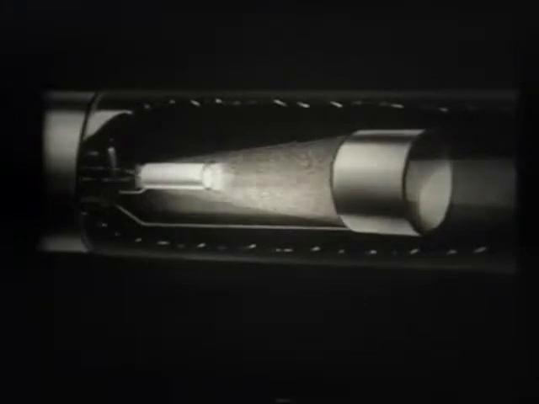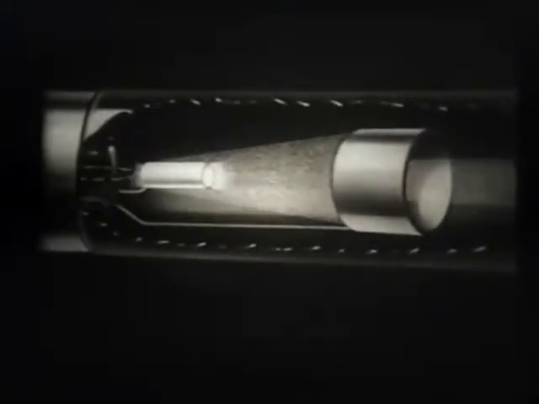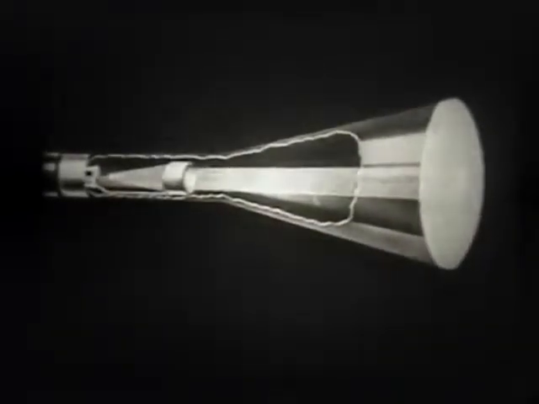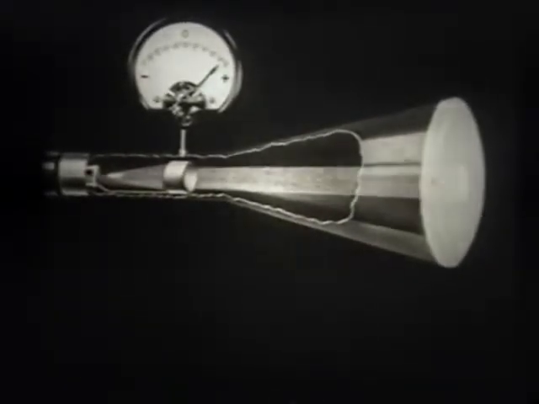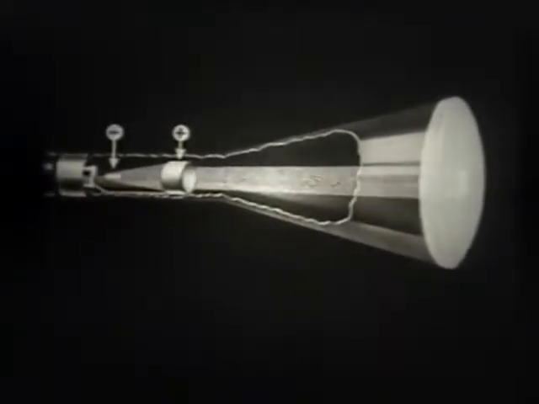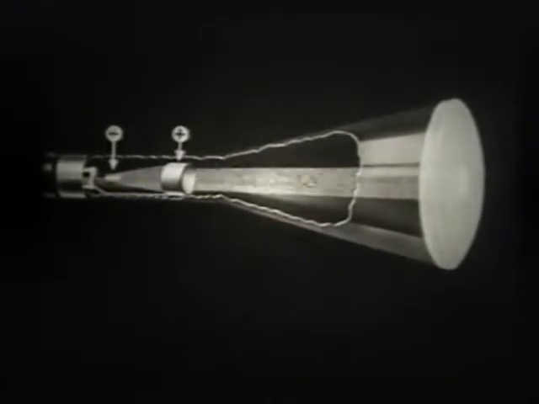The anode farthest from the cathode is called the accelerating anode. It is a metal cylinder which carries a high positive charge. And since unlike charges attract, the negative particles or electrons given off by the cathode are drawn to the anode at terrific speed. Since this accelerating anode is a hollow cylinder, some of the electrons rush through it and bombard the screen.